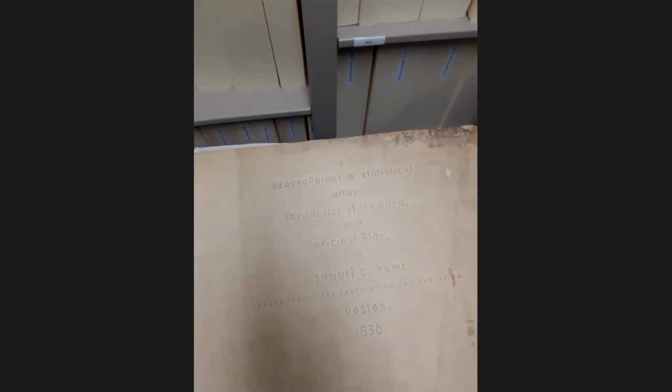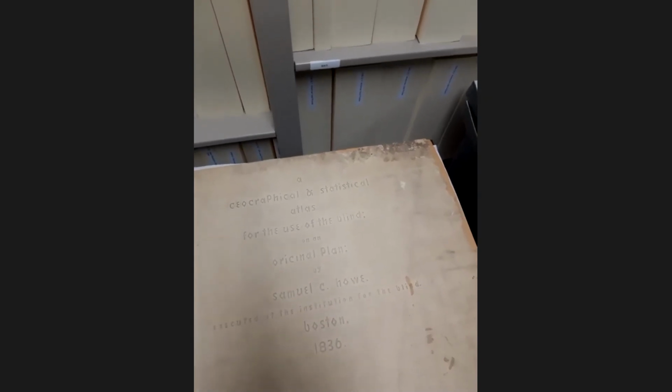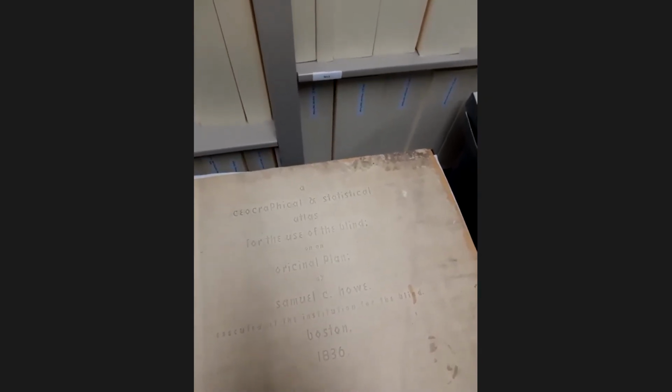What you're seeing is the cover page from a statistical and geographical atlas for the use of the blind, on an original plan by Samuel G. Howe, executed at the Institution for the Blind in Boston in 1836. This is the earliest published book of tactile graphics in the Americas.